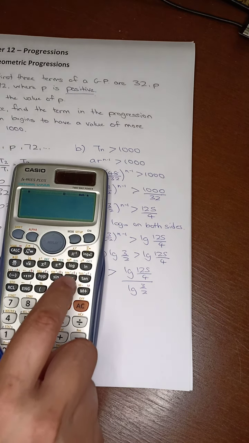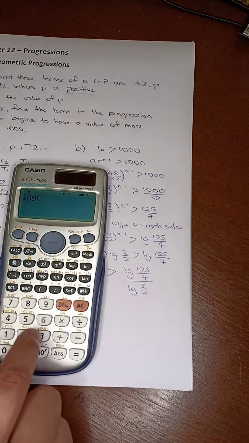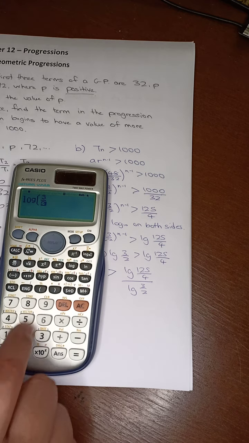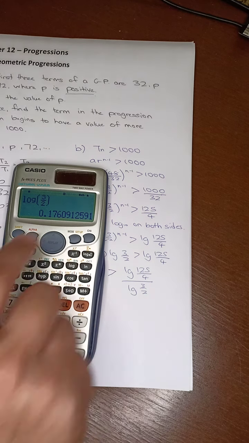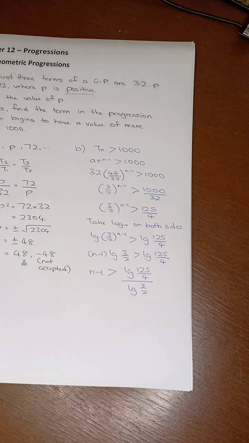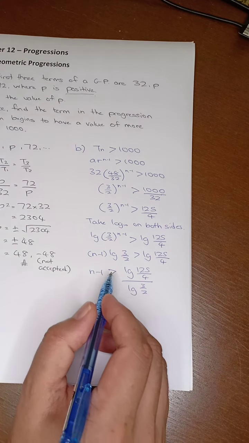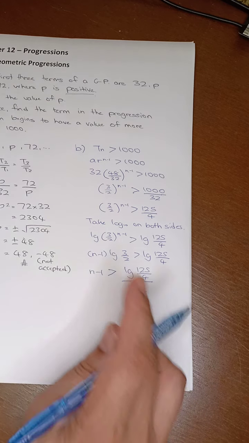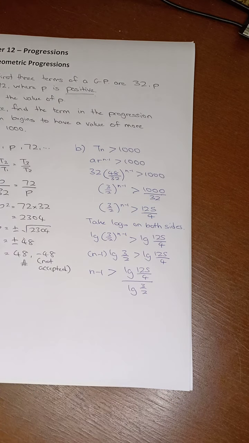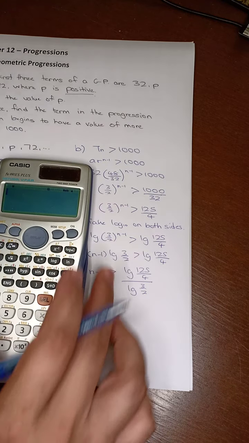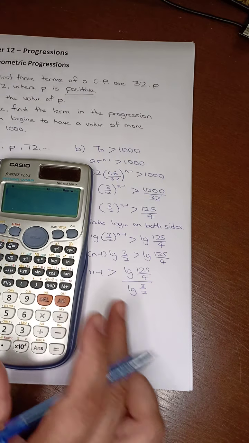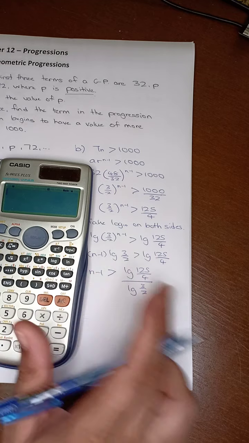Log 3 over 2, what's the value? Is it positive? Yeah, it is positive, so there is no change in the sign, it still remains the same. So you can divide this and get the answer. I'll use the calculator. In my calculator you can do it in one go.